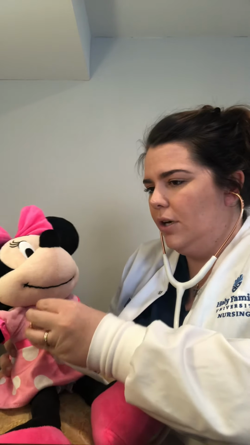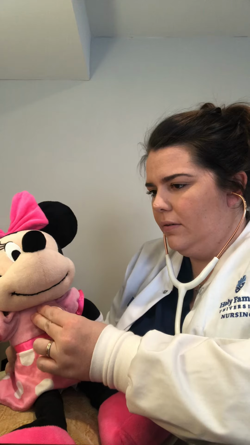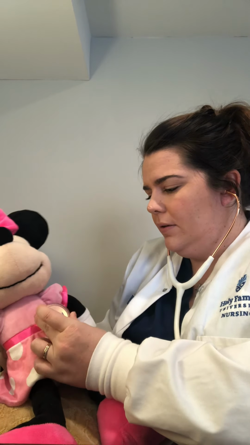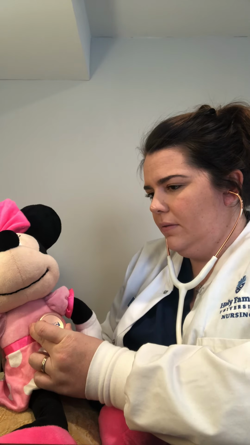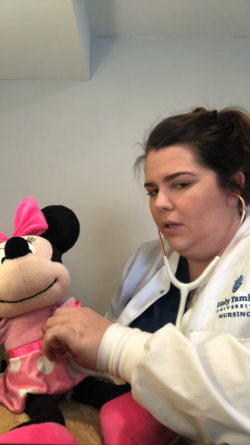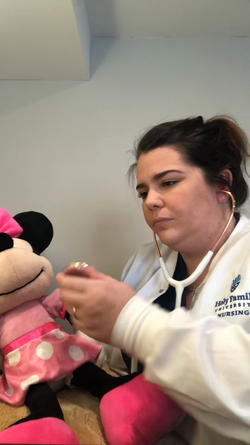Okay. Now I'm going to listen to her heart sounds with the bell. So once again, aortic, pulmonic, Erb's, tricuspid, and then the mitral, which we would do that one for a minute, mitral apical as well.